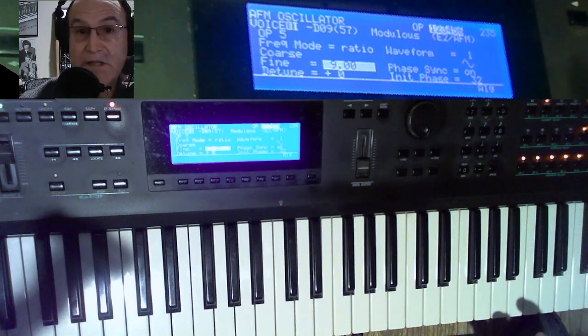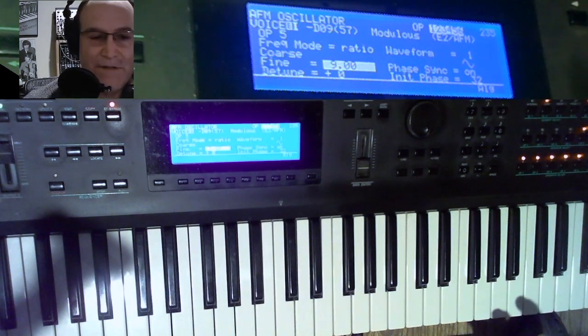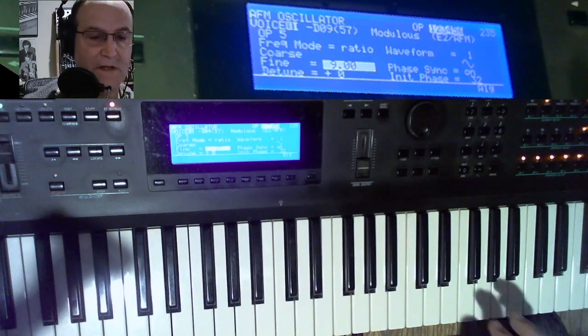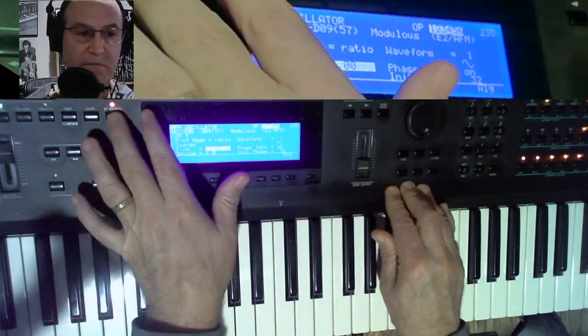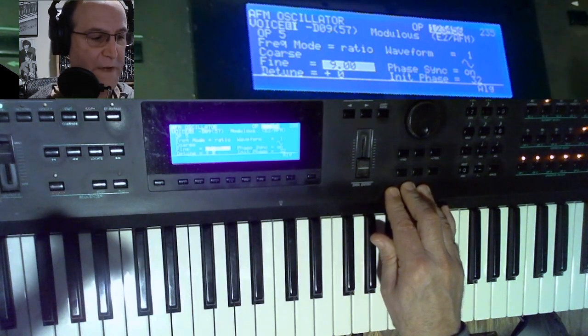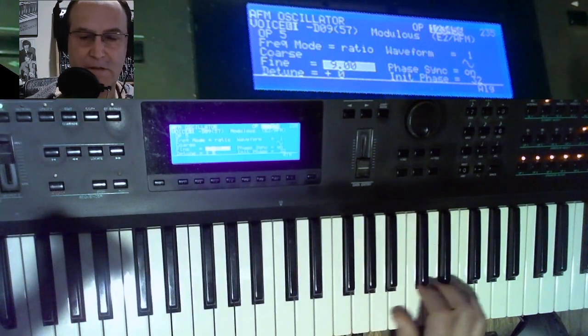So one of the things nice about being a phase modulation synthesizer is that you can actually play with this stuff in some kind of cool ways. So we'll put the reverb back on and go back.